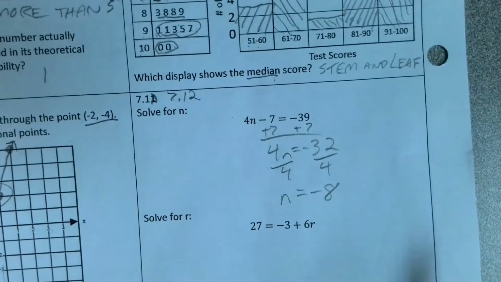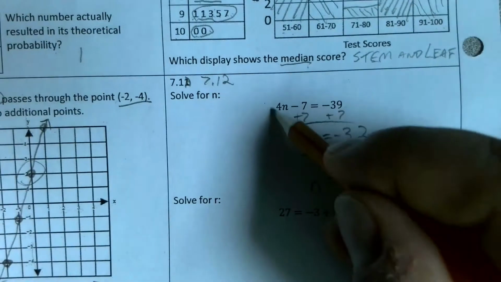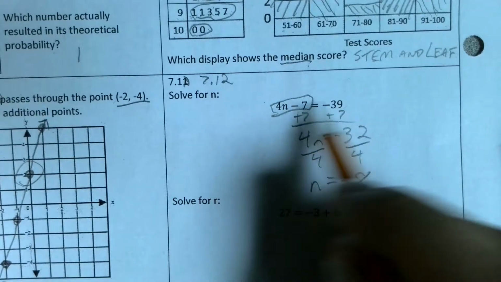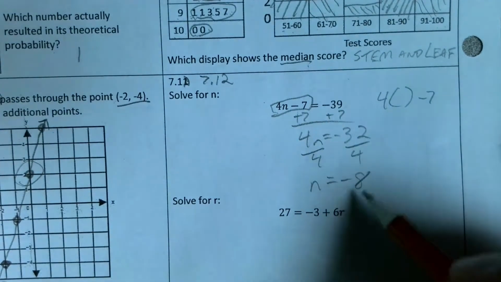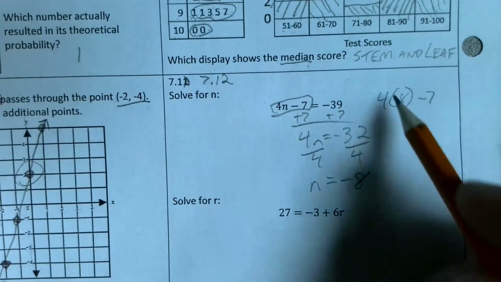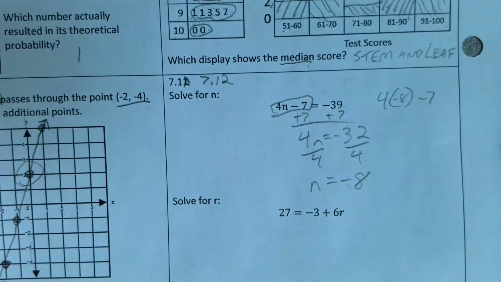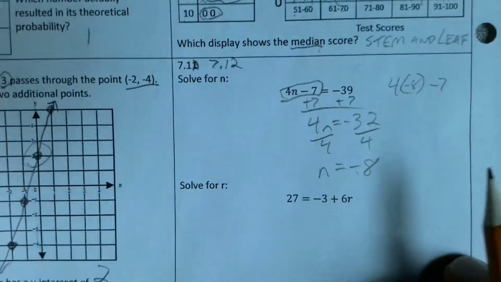Now, you can use the Desmos calculator, and you can type in the operation side of the equation. So you could go 4 parentheses minus 7. You could plug in that -8, and the Desmos calculator should give you the -39. So it's a way to double check your answer.